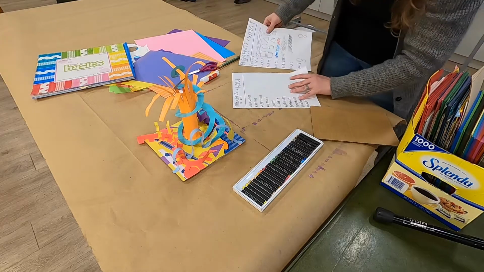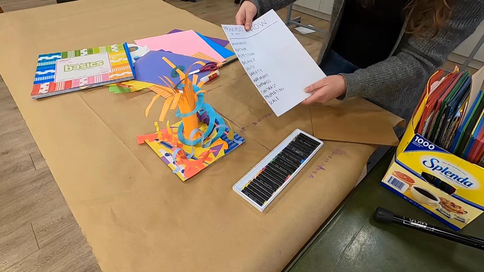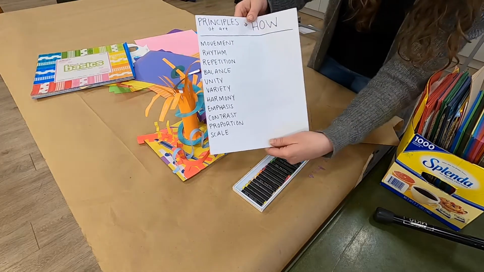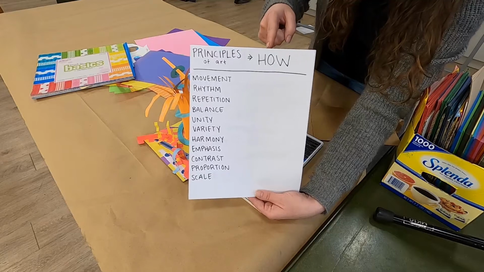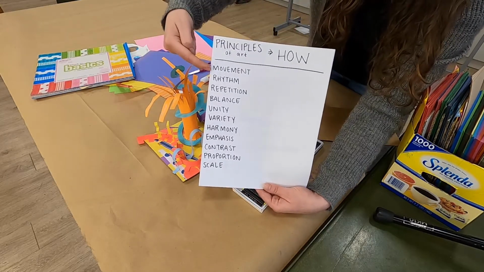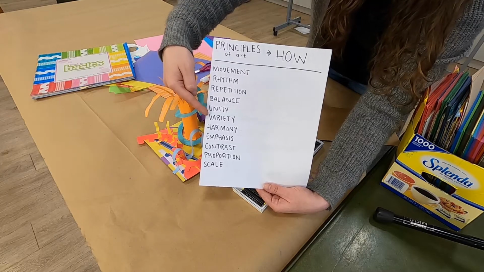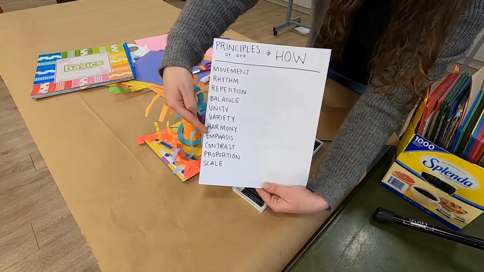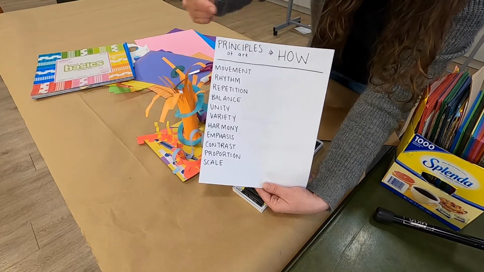There are also principles of art, which we're not going to focus on too much today, but I do want to tell you about them. So, these are the principles of art. These are how the elements are used. There's movement, rhythm, repetition, balance, unity, variety, harmony, emphasis, contrast, proportion, and scale.